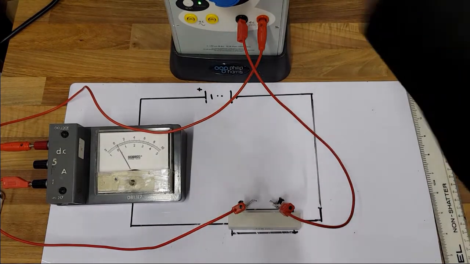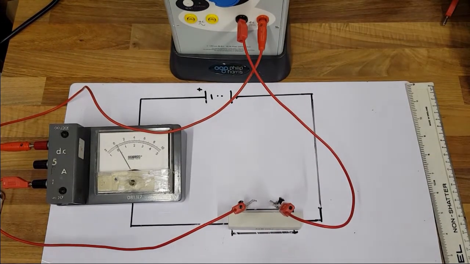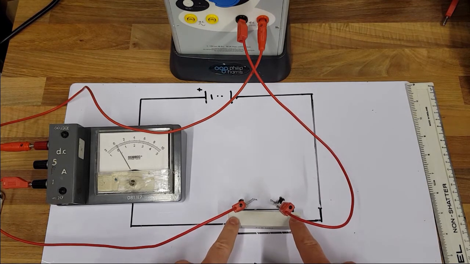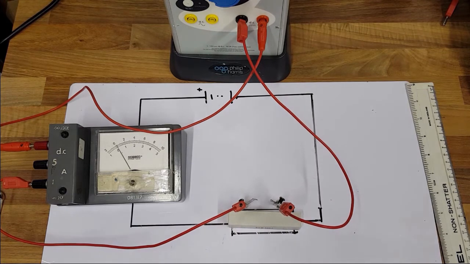Now it's only at this point that we think about popping our voltmeter in. Okay, so the voltmeter attaches to either side of the component that you're trying to read the potential difference across. Okay, so we're going to read the potential difference across this resistor. So I'll put my voltmeter here.